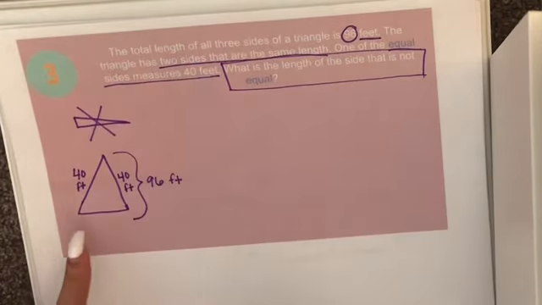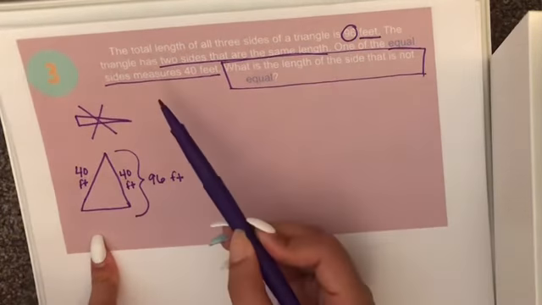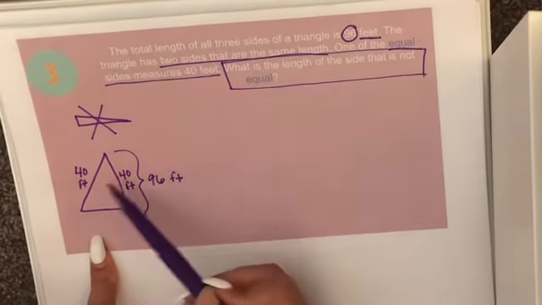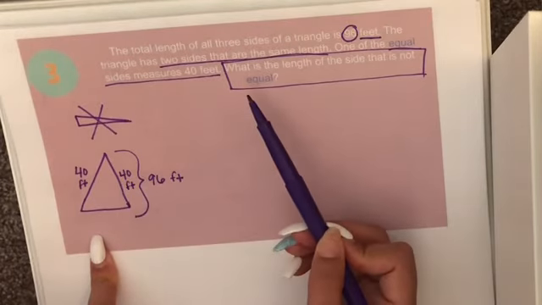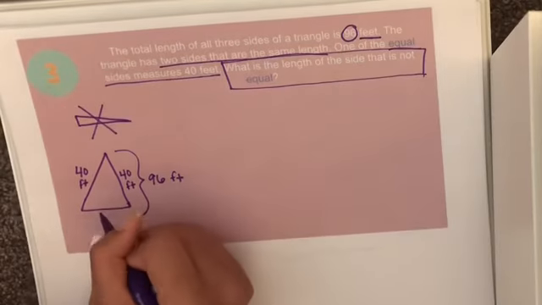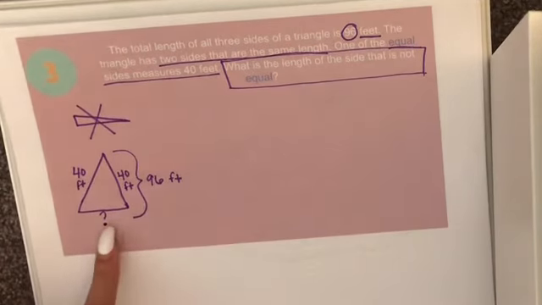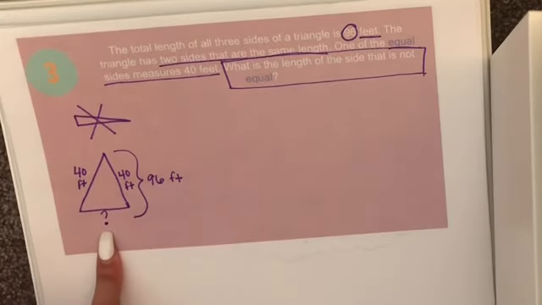Okay, we're getting the hang of this. Now, one of the equal sides measures 40 feet. We did that. What is the length of the side that is not equal? So this is the only side that we don't know how much it's worth or what the length of it is. How can I solve this problem?